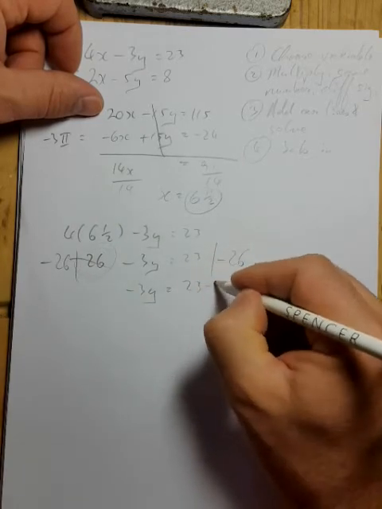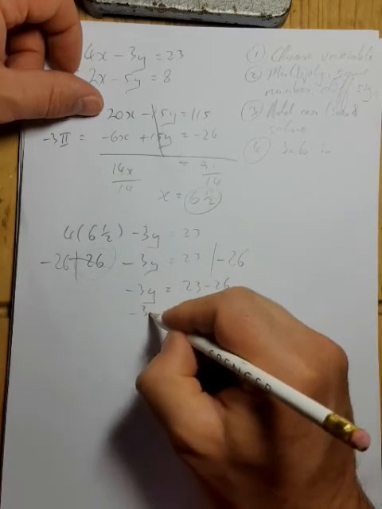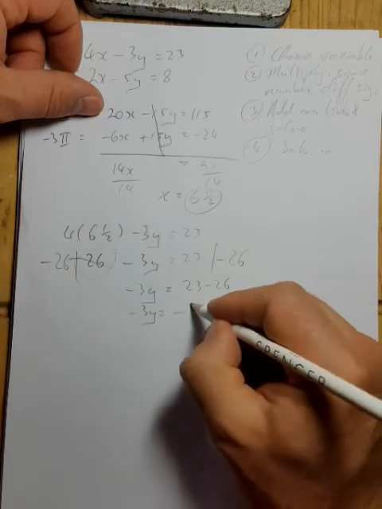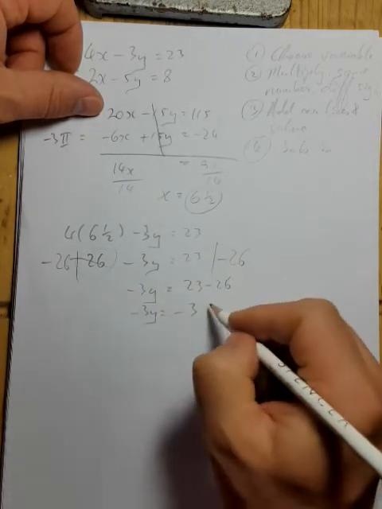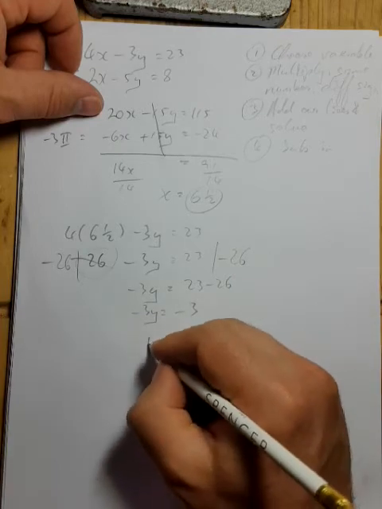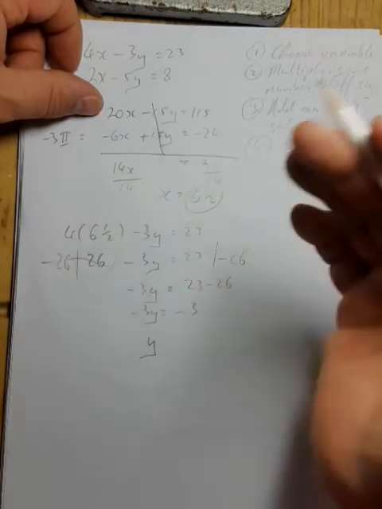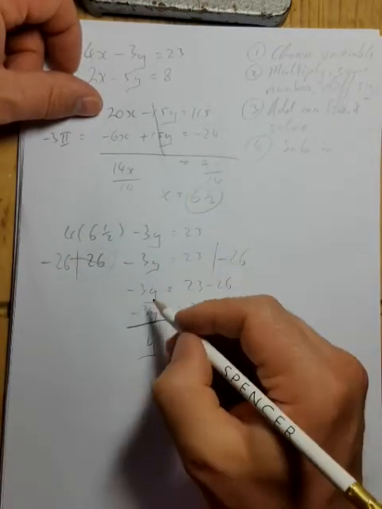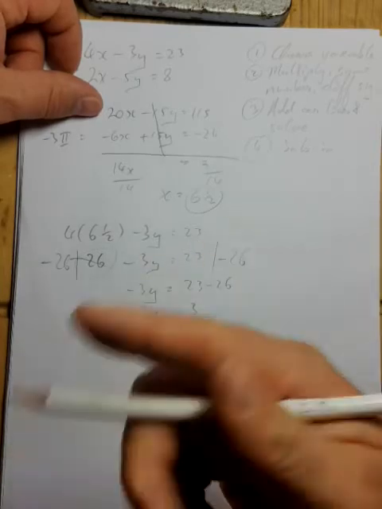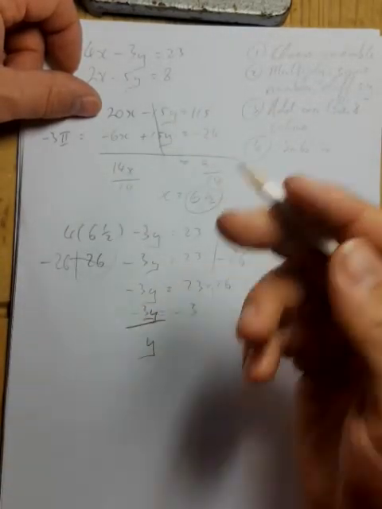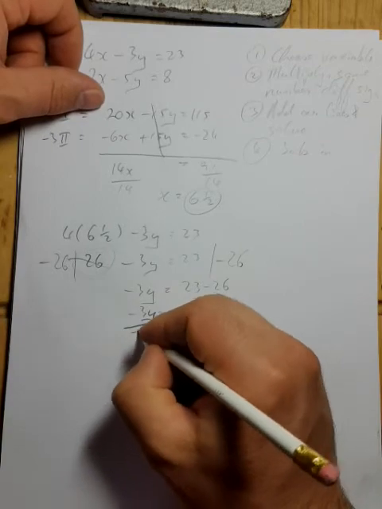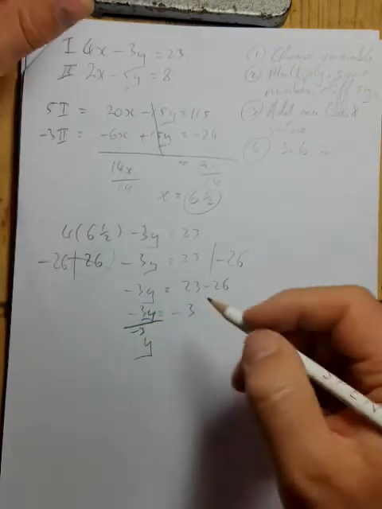And we're left with 23 minus 26. Well, what is 23 minus 26? It is minus 3. So minus 3y equals minus 3, but I don't want a minus 3y or plus 3y, I want y. So how do I get rid of this minus 3y? How do I change that to 1? Well, if I divide 3 by 3, I get 1. If I divide minus 3 by minus 3, I still get plus 1, okay?